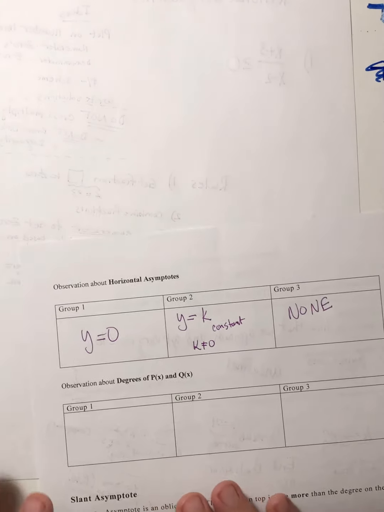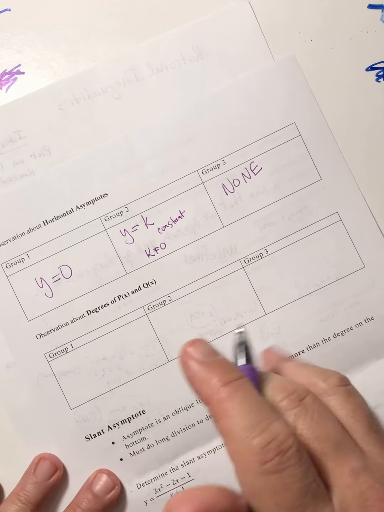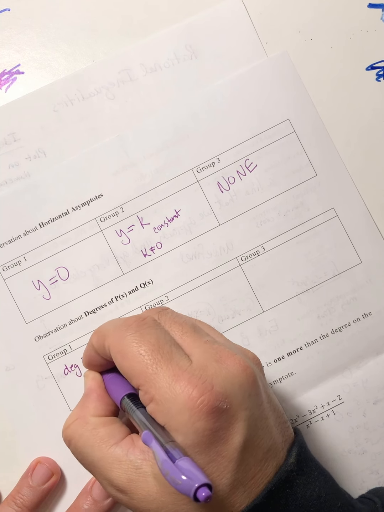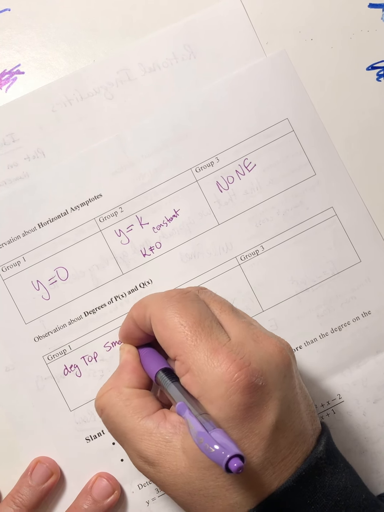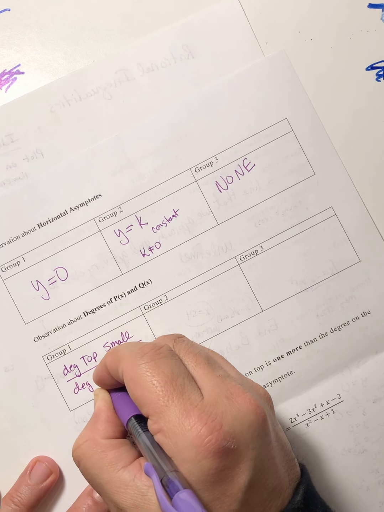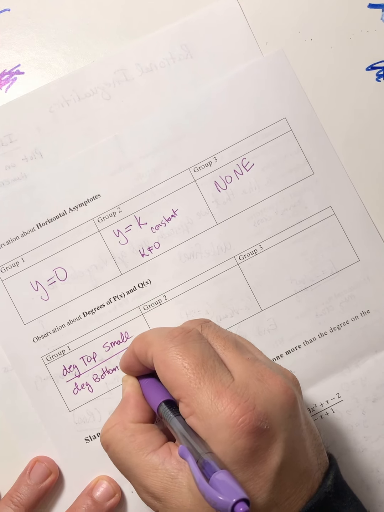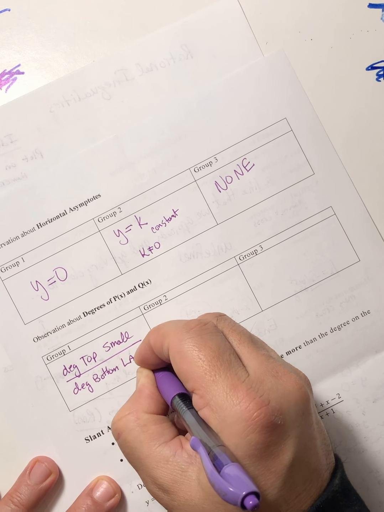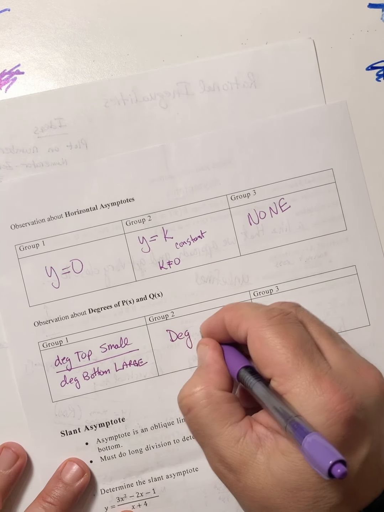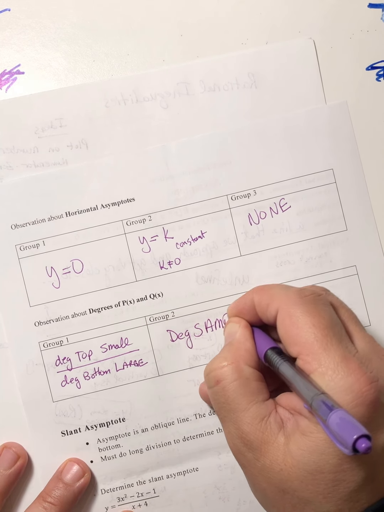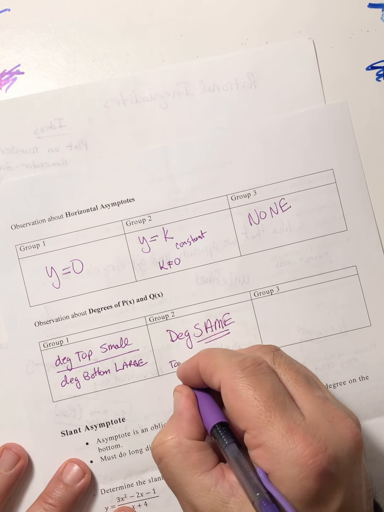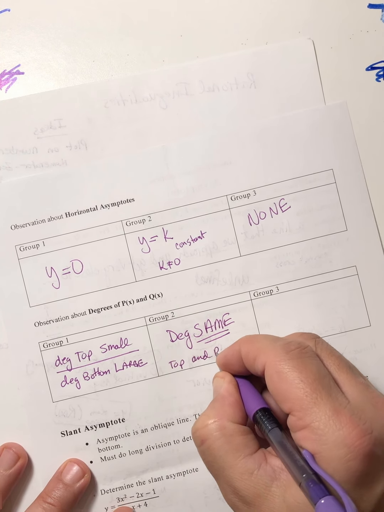And what did we notice about the group 1 degrees? That's right. Degree on top, small. Degree on the bottom, large. These had the same degree, top and bottom.